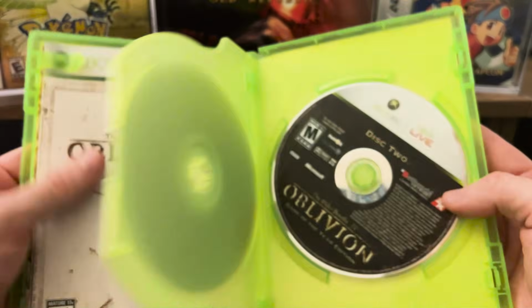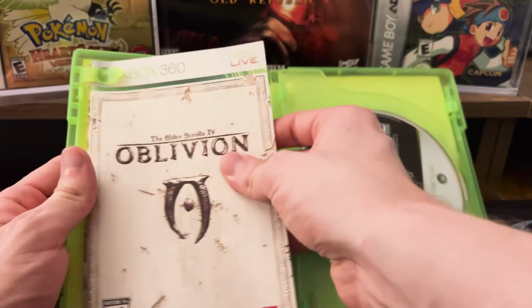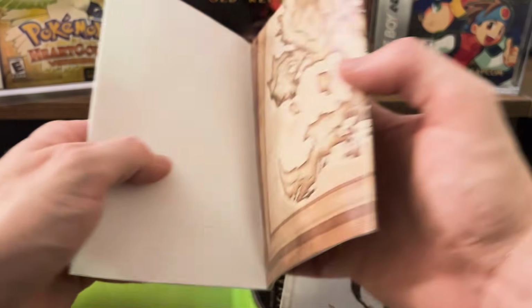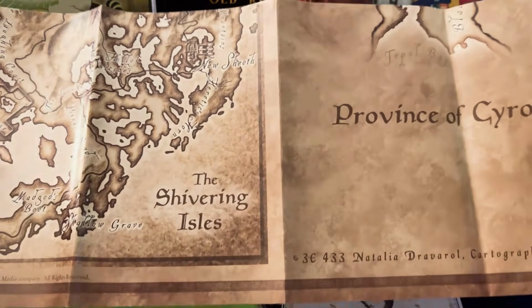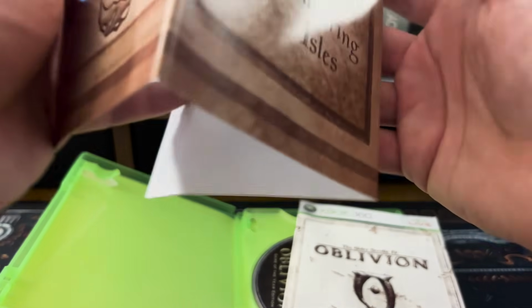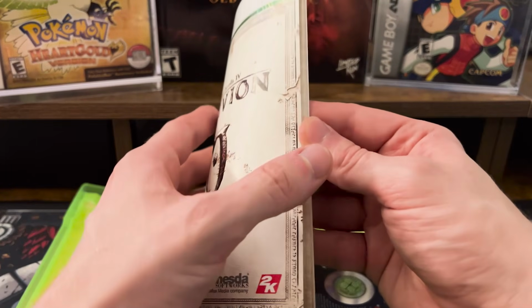Really cool expansion. And then on the inside, you got 2 discs here, which is beautiful. Again, the tradition continues on. You have an entire map of the Empire here, which, again, just look at this, man. Just so cool. They have the province of Cyrodiil here. Wonderful stuff. And again, these are ones I want to frame and hang up on the wall at some point. But let's take a look at the manual, which is, again, quite thick.